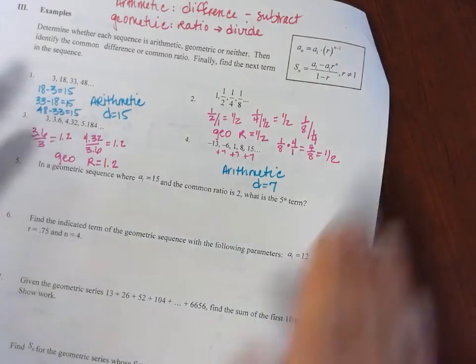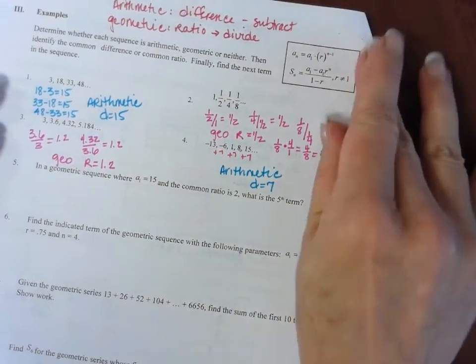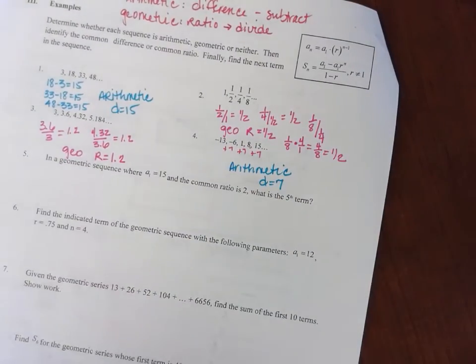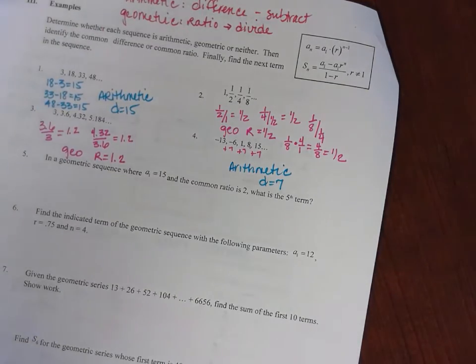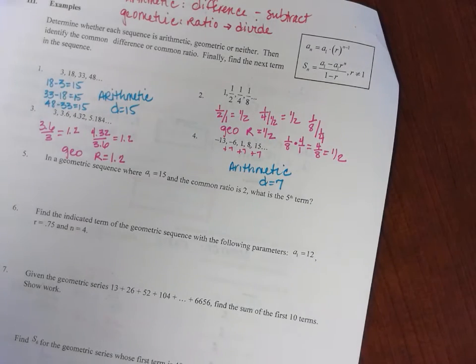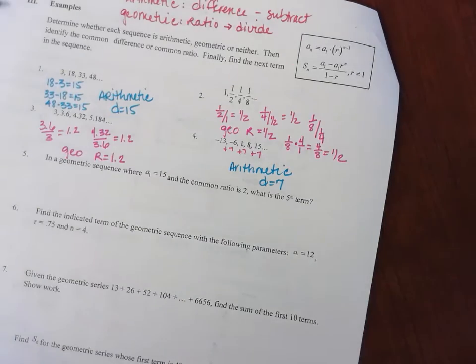All right, so let's plug and chug into some formulas. In a geometric sequence where the first term is 15 and the common ratio is 2, what's the fifth term? Which one am I going to use, Formula 1 or Formula 2?